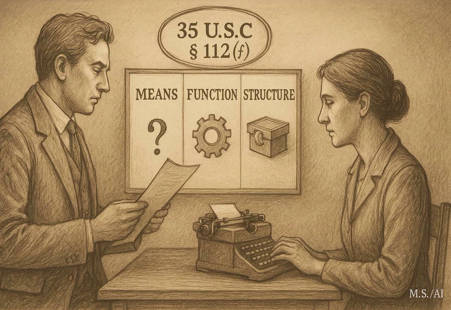So, boom, all 3 parts met. It was treated as a 112(f) limitation. And its scope wasn't just any module that could control learning. It was limited to the specific structure the inventors actually described in their specification for doing that job.